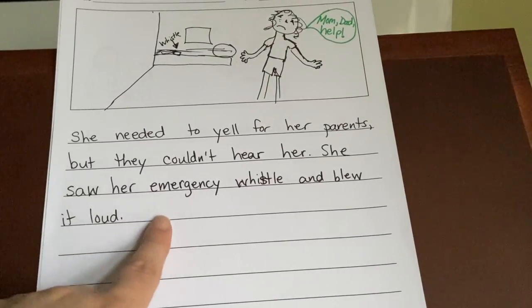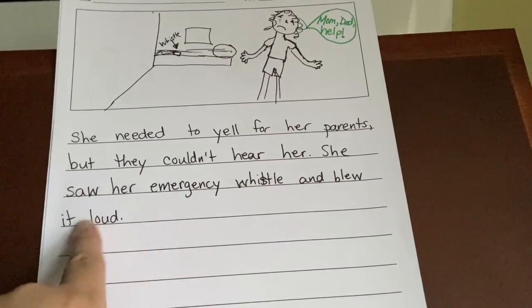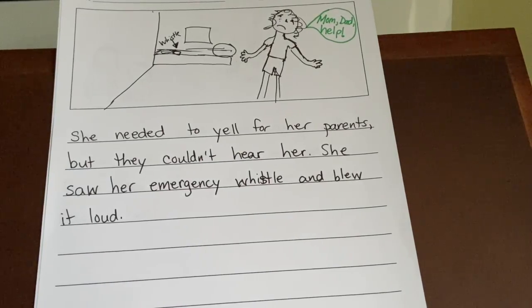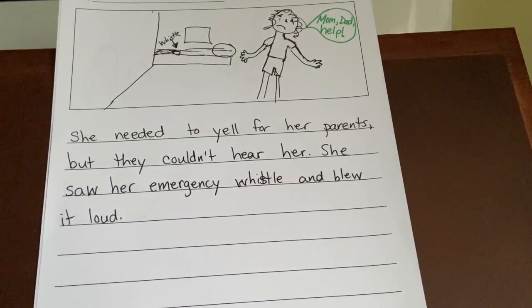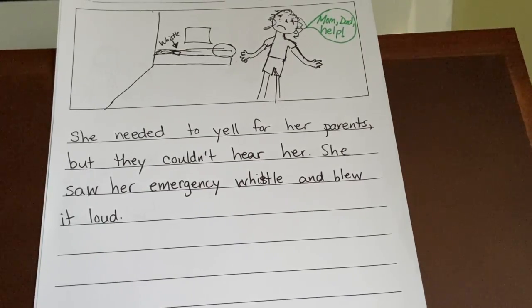Now on this page, this is the page where I said she needed to yell for her parents, but they couldn't hear her. She saw her emergency whistle and blew it loud. Okay, well, again, what is she feeling? She's yelling for her parents and they can't hear her. If I was yelling for my parents and they couldn't hear me, I would probably be feeling very scared. And when she found the emergency whistle and blew it loud, maybe her heart is beating fast. Maybe she's thinking, oh yeah, there's my emergency whistle that I always knew about. So I think that I should add some more to that page.